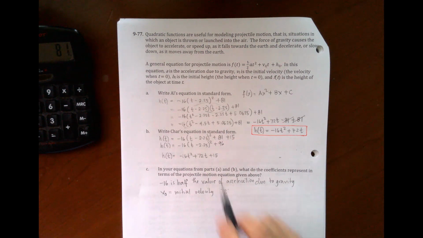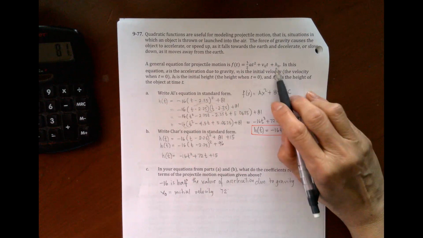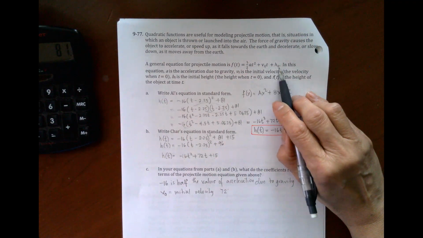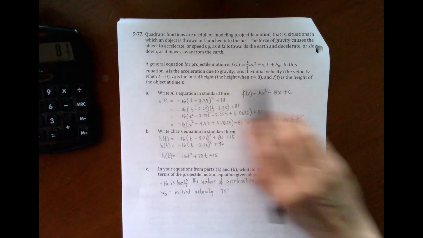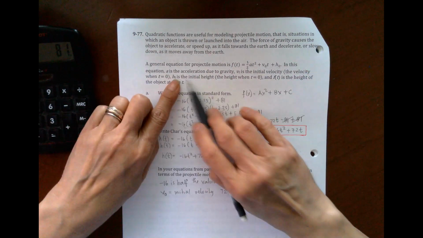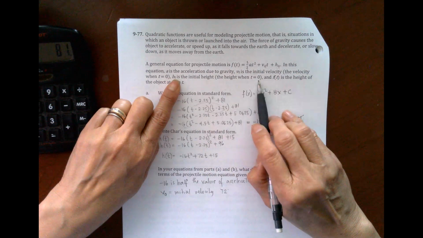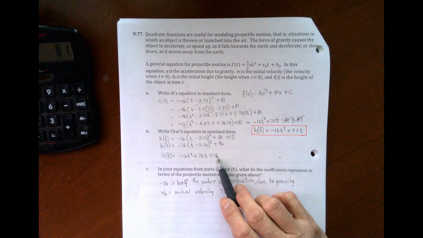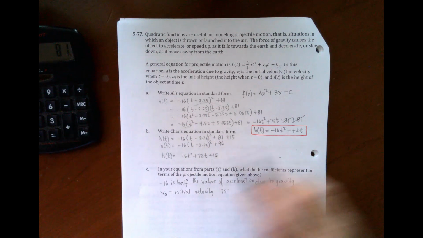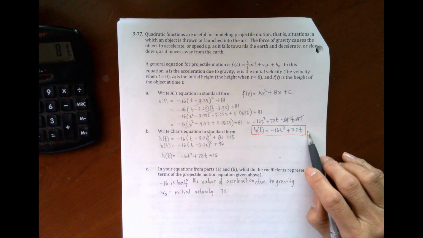So the next one, your 15 here is h sub 0, the initial height when t is equal to 0. We have 15 here because remember Shar started at the bleacher at 15, and in the other equation there's no plus constant, so it started on the ground.